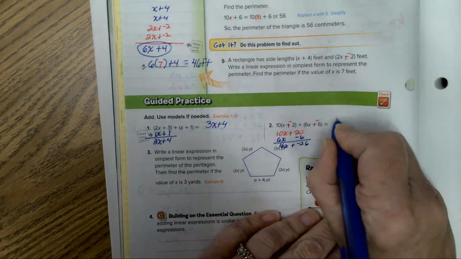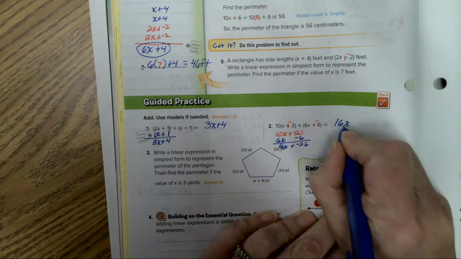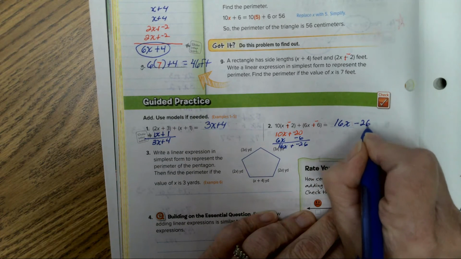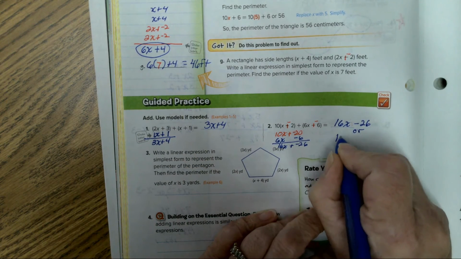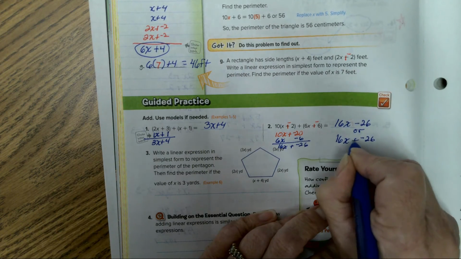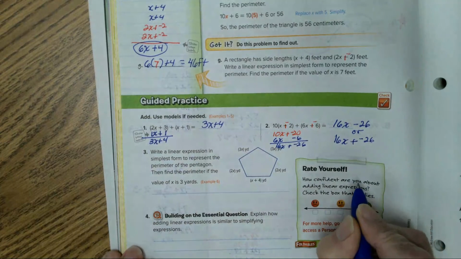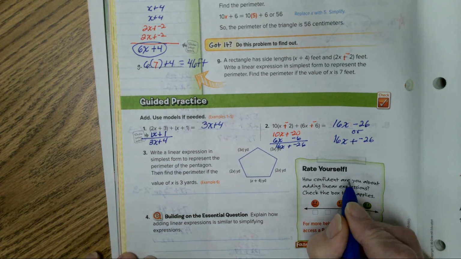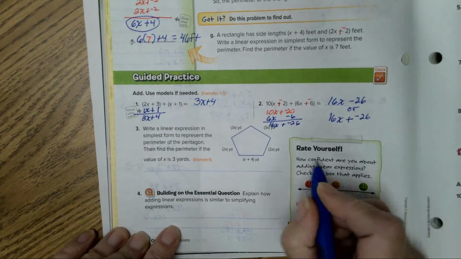Or, another way of writing it, 16x minus 26. Okay? Now, let's look at question 3.